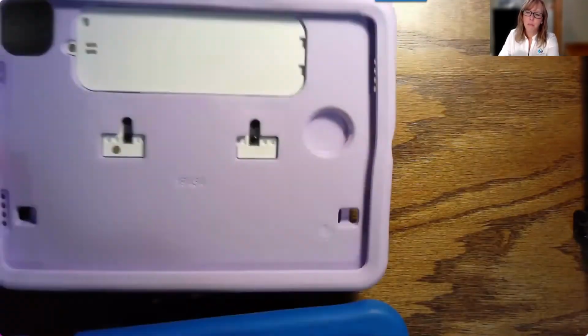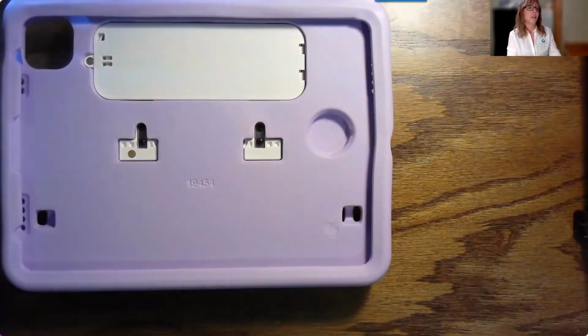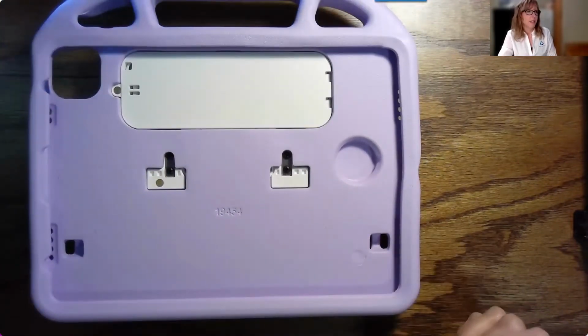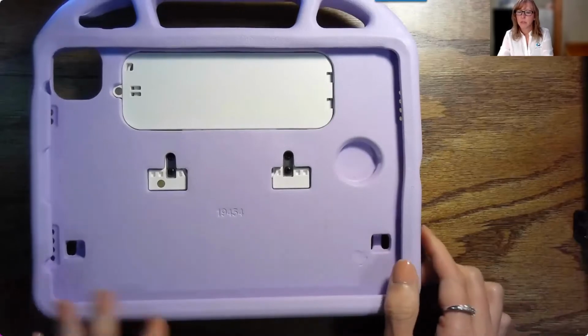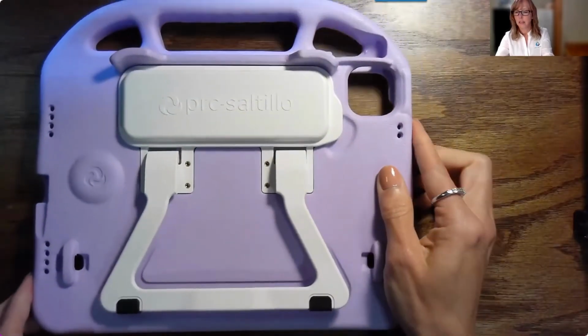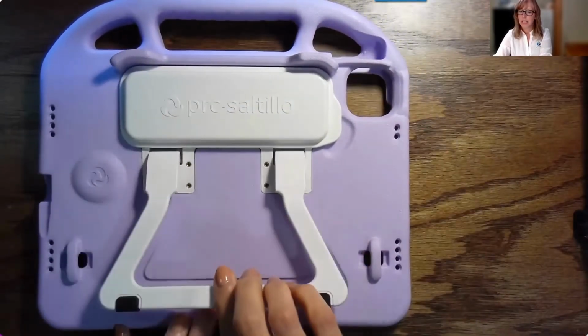exactly what it sounds like. A wrap case that can go onto your iPad. We do have a 10-inch and 12-inch size that will have this nice EVA foam with the handle on the back. You have that adjustable kickstand.